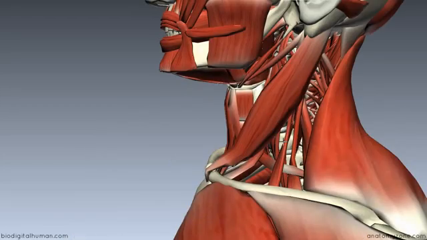So you can see this posterior triangle here. The posterior border is the anterior part of the trapezius, the anterior border is the posterior border of the sternocleidomastoid, and the base is the middle third of the clavicle. So the brachial plexus, the roots and the trunks emerge from in this posterior triangle.